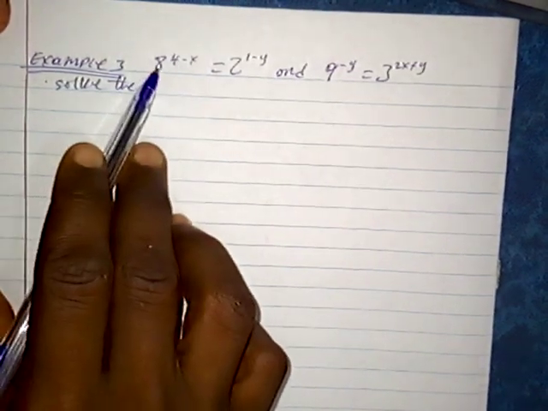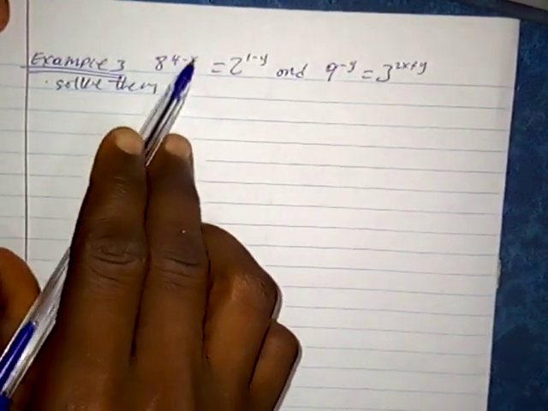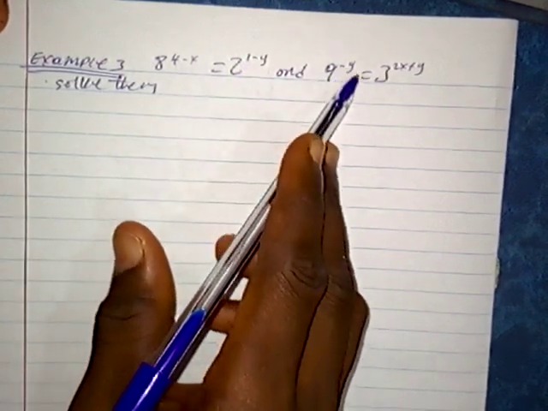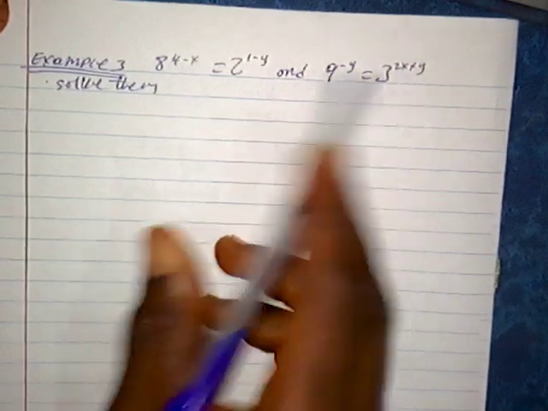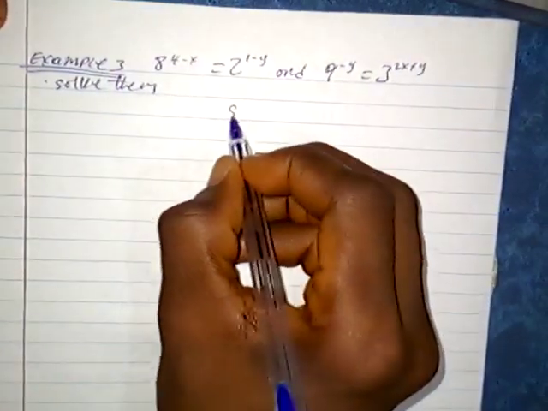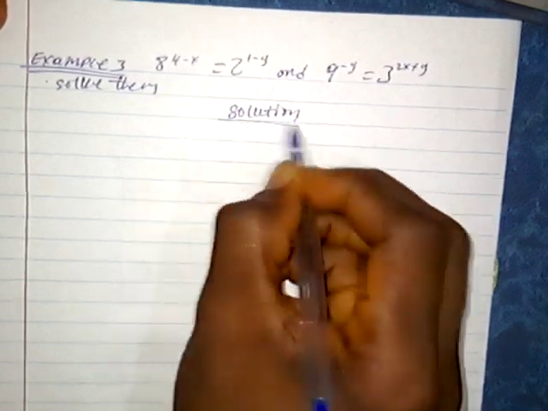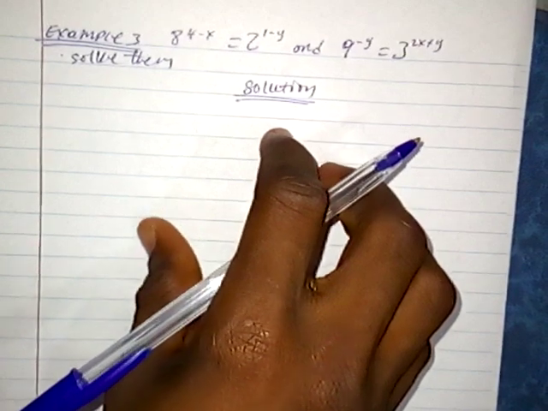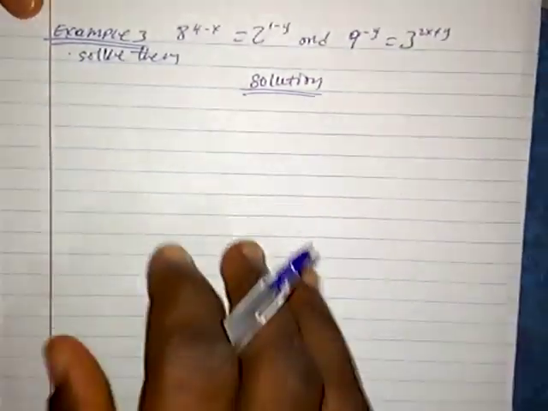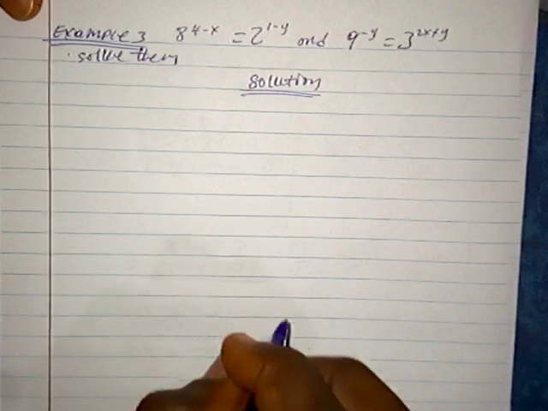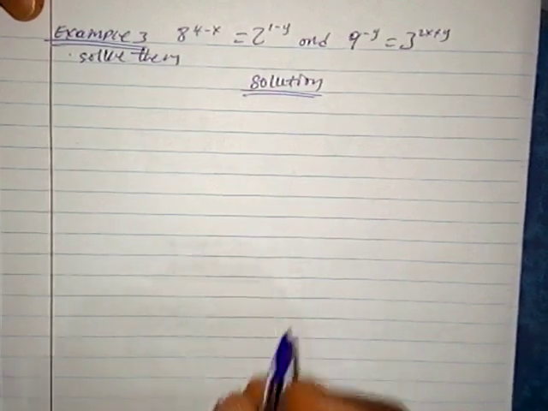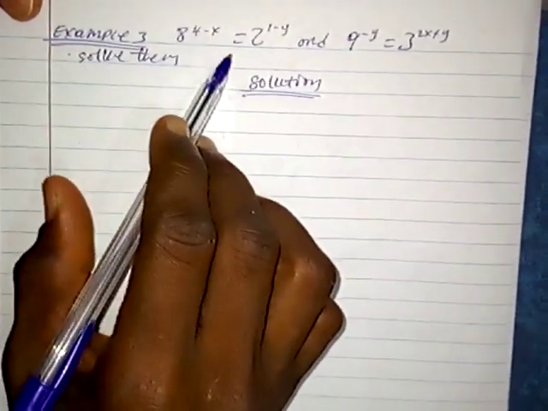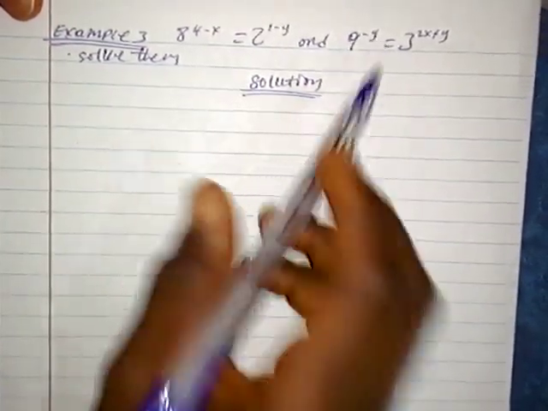Example 3 says: 8 raised to the power 4 minus x equals 2 raised to the power 1 minus y, and 9 raised to the power minus y equals 3 raised to the power 2x plus 1. They say solve them. Good. If you don't know how to identify an exponential equation, please go and watch my video, lesson 1. Everything there was simple, right? Now we solve equation 1 first, and later we come to the second equation.